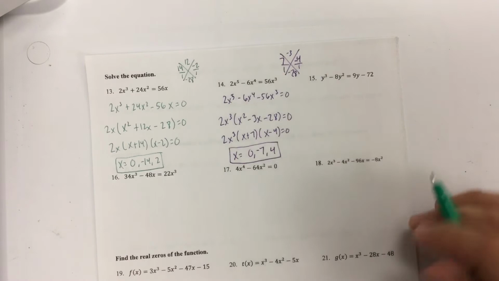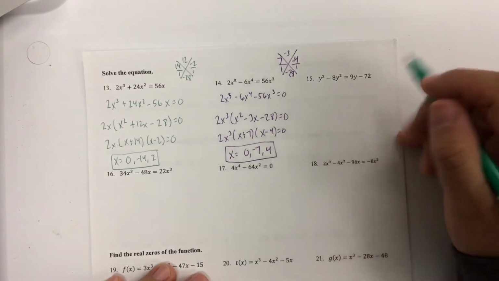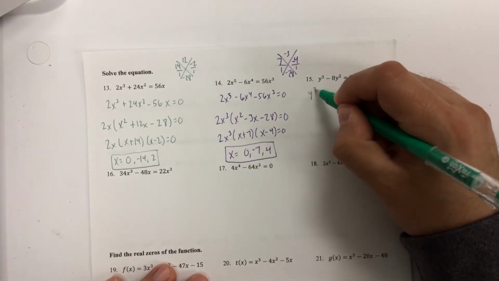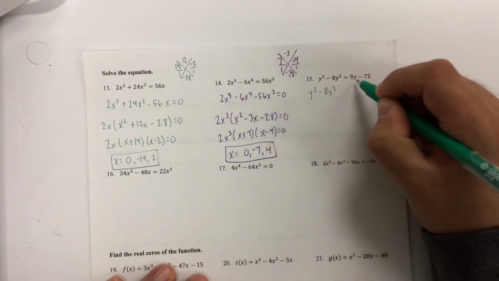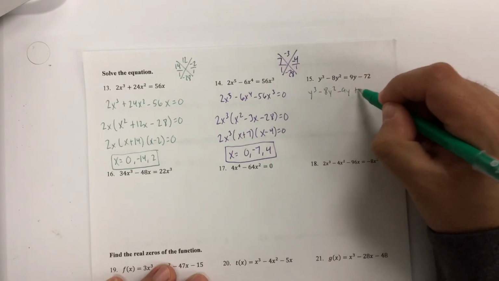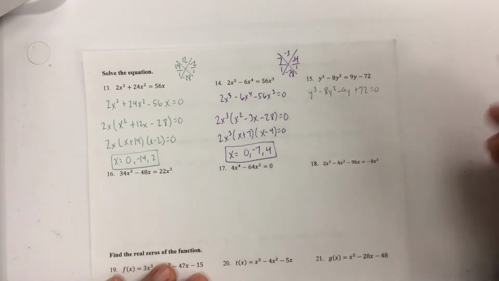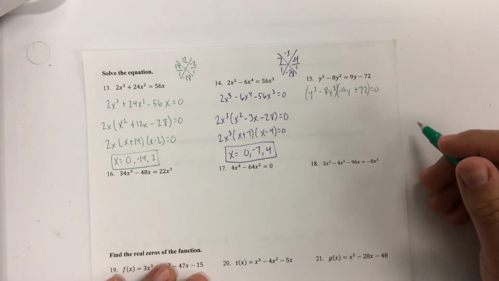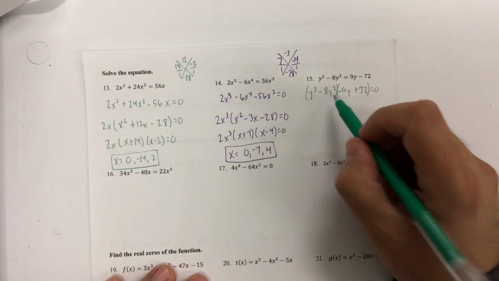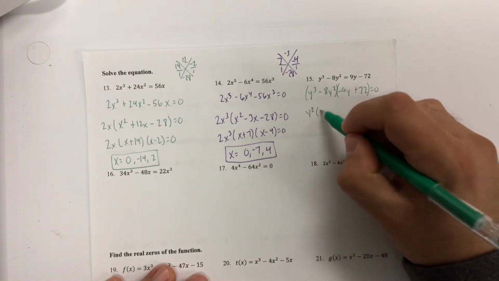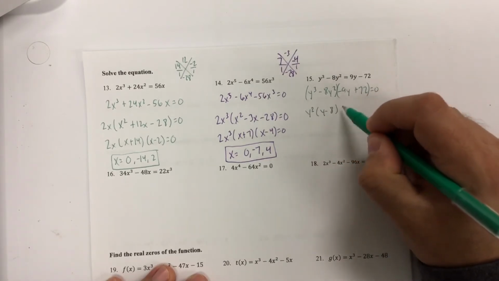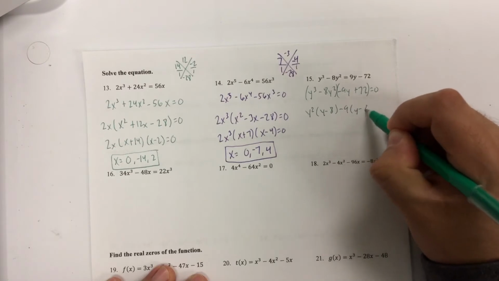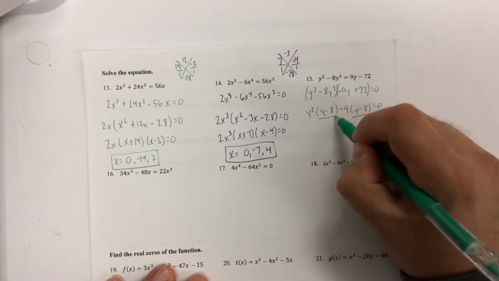All right, now this one has 4 terms. Again, we're going to bring everything to the same side as the highest power, so y cubed minus 8y squared minus 9y plus 72. Since there's 4 terms, we're going to try factor by grouping first. If that does not work, then I will go into the rational root theorem. So I see these are both divisible by y squared. This, negative 9. And we notice these are the same now.